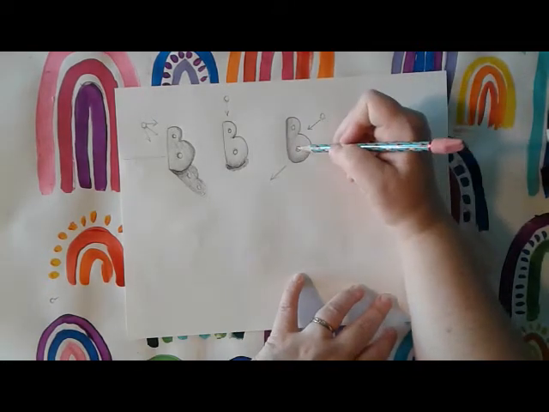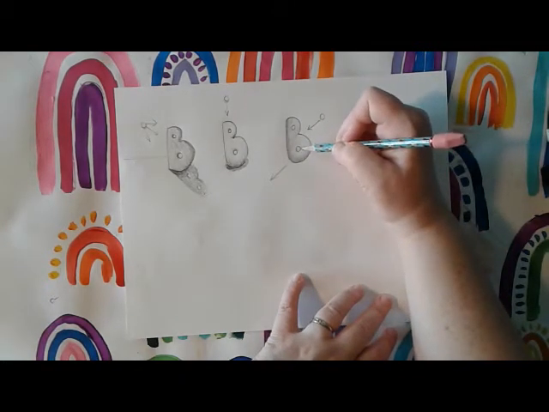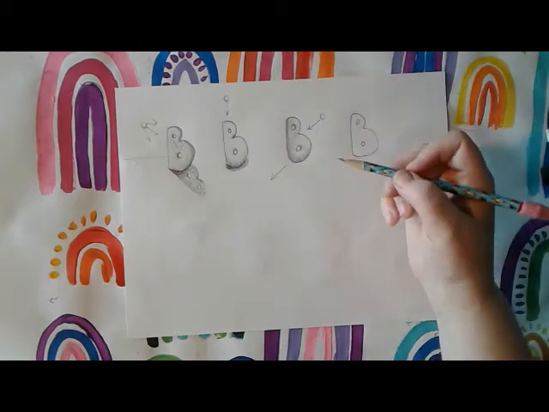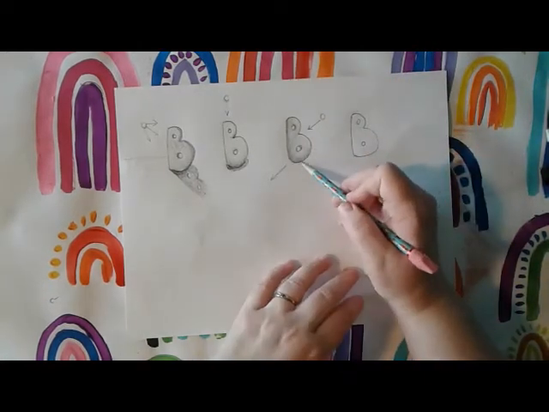Okay, light is going to hit the left side of the hole and shadow is going to cast on the right side of the hole because of the way the shape is bending and the way the light hits it. Just like that. All right, going to now build my cast shadow.